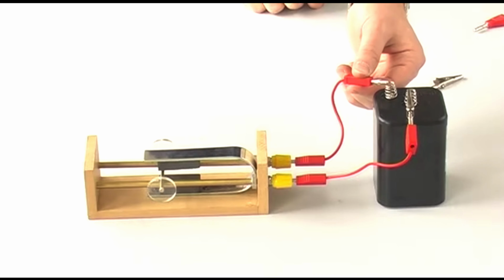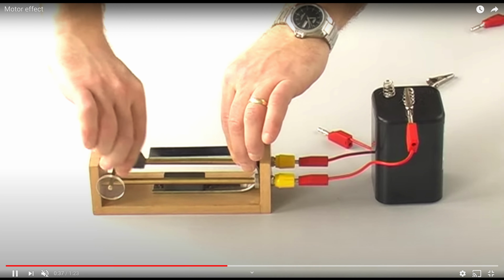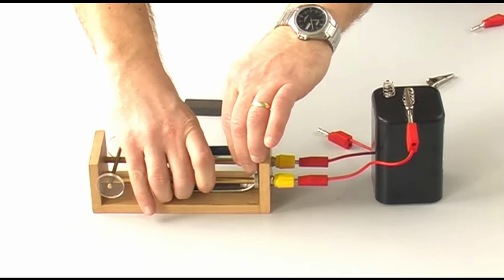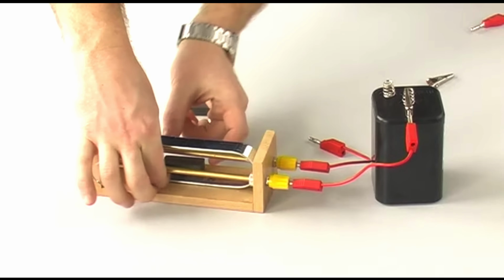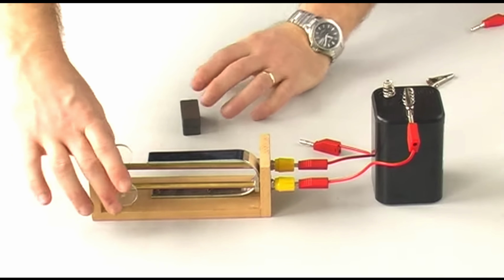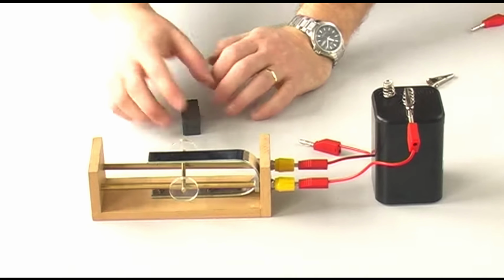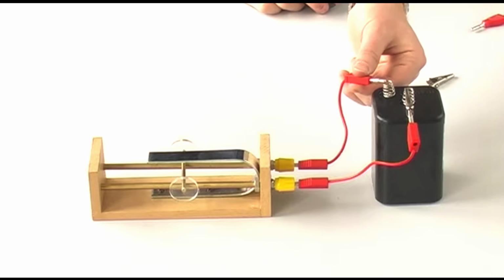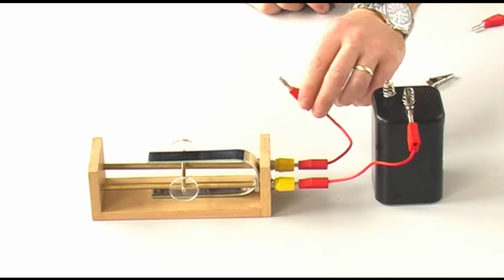As soon as the circuit's complete, that rod experiences a force and begins to move. Let's see what happens if we remove the magnetic field by removing the magnets. We can see that the component no longer experiences a force.